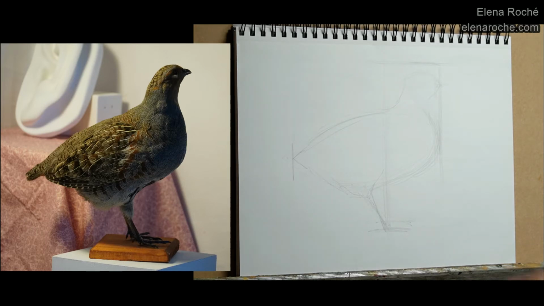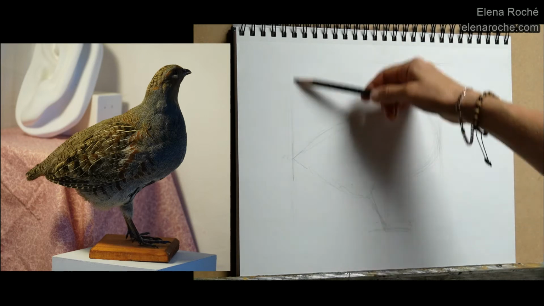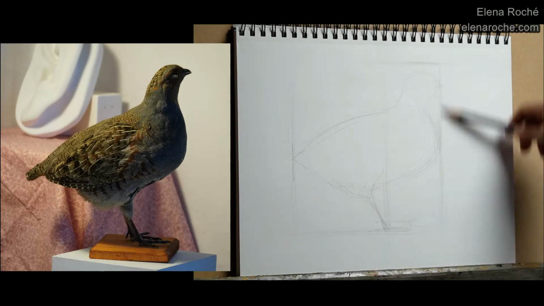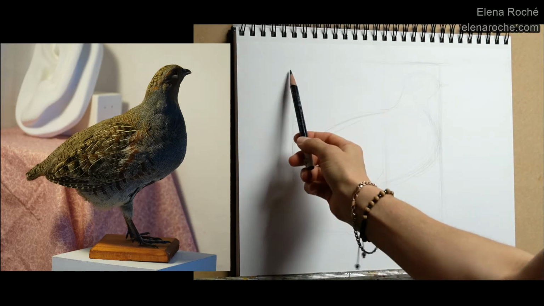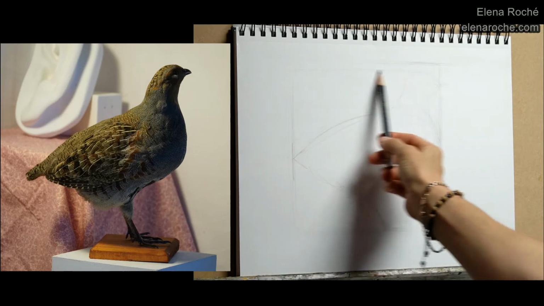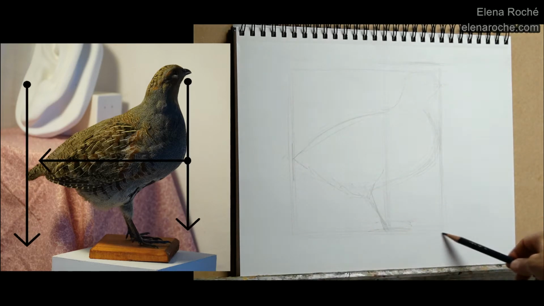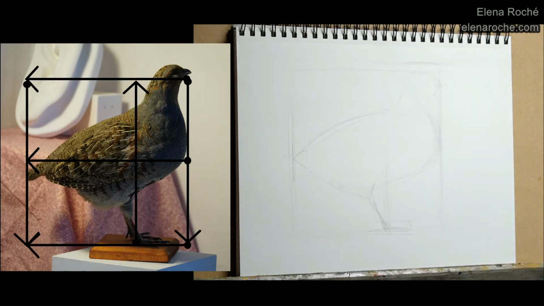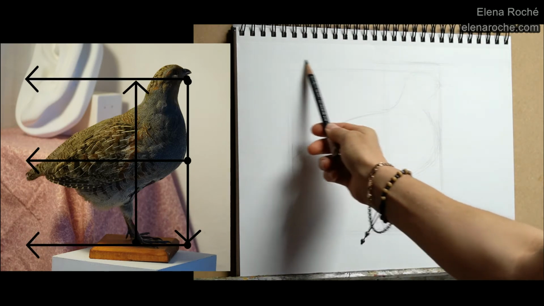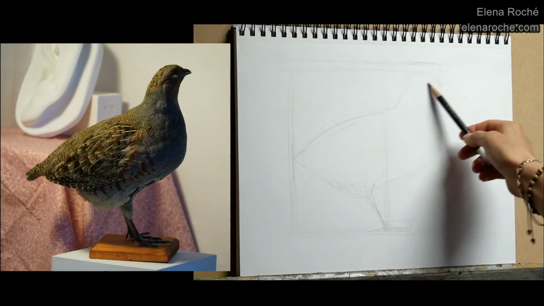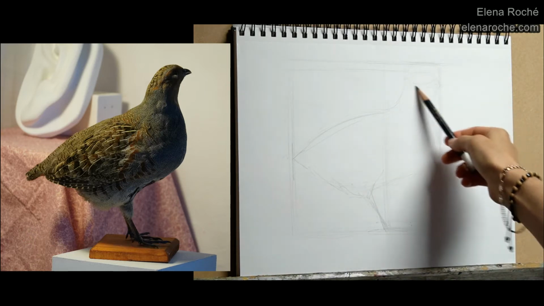So if you want to go so far as to think of it completely as a very first rough abstract, this will be a square that the bird fits into, right? But we measured that the bird doesn't quite fit into a square, so the head has to come to about here.